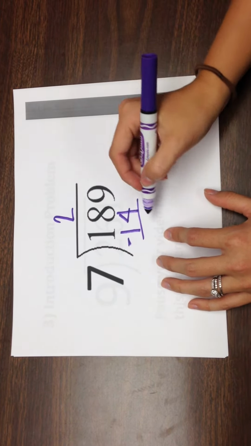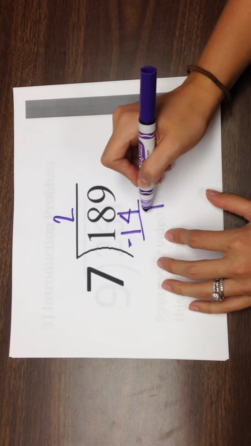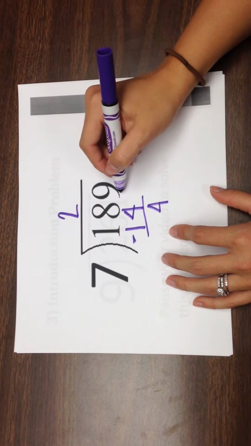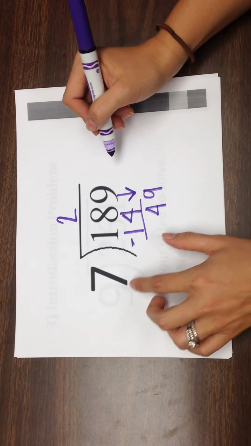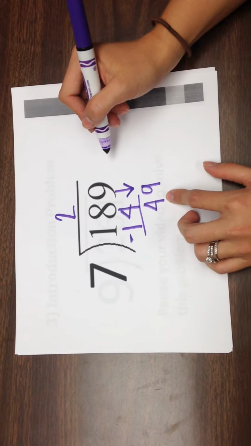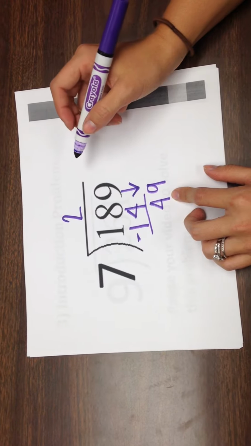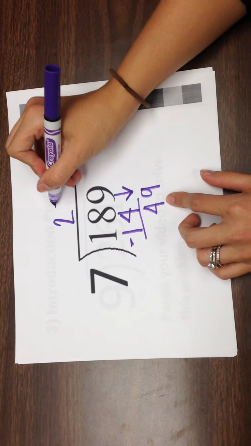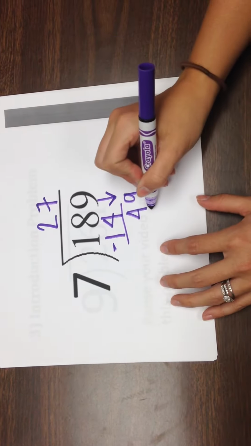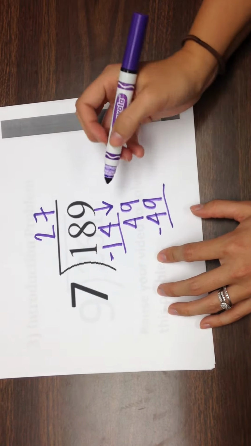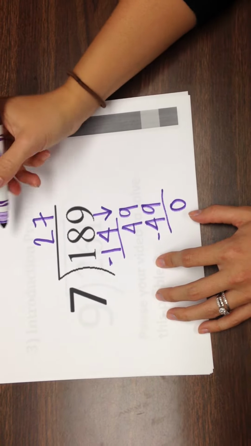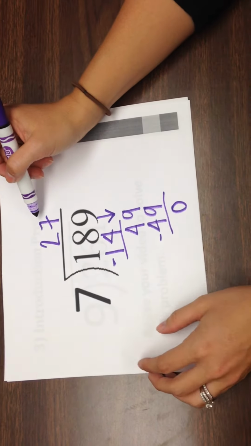18 minus 14 is 4. I'm going to carry down my 9. How many times does 7 go into 49? I know that 7 times 7 is 49, so that would be 7. I put my 49 underneath. 49 minus 49 is 0, so our answer is 27.